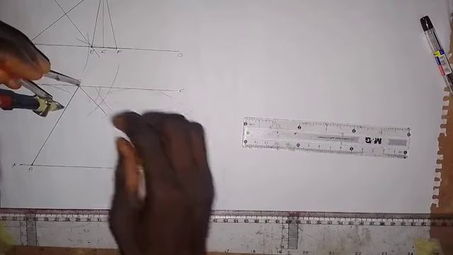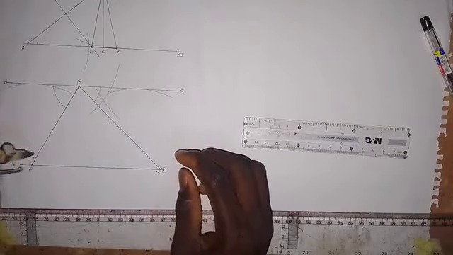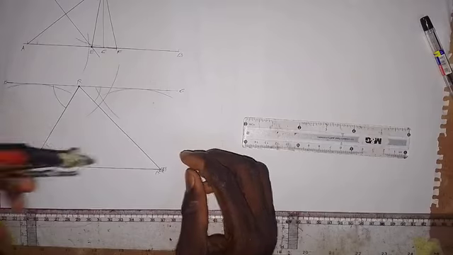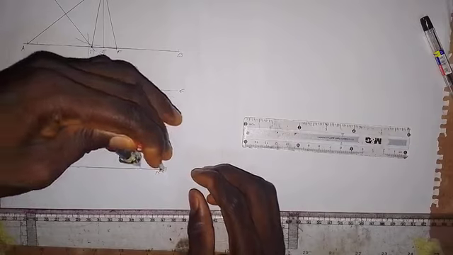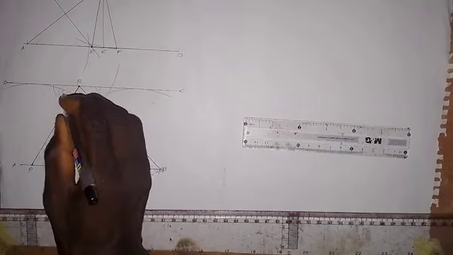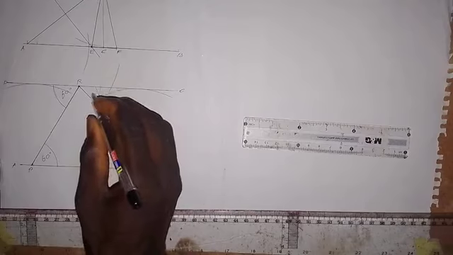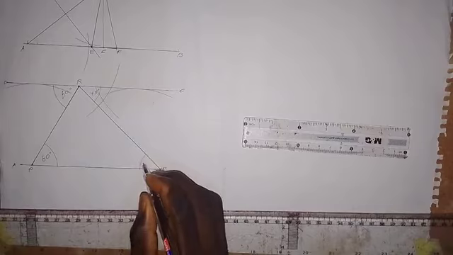So this angle is 60 degrees, and this angle here is 45 degrees. Let's show the angles. This angle is 60 degrees, and as we know that alternate angles are equal, this angle will also be 60 degrees. This angle is 45 degrees, and since alternate angles are equal, this angle is 45 degrees.